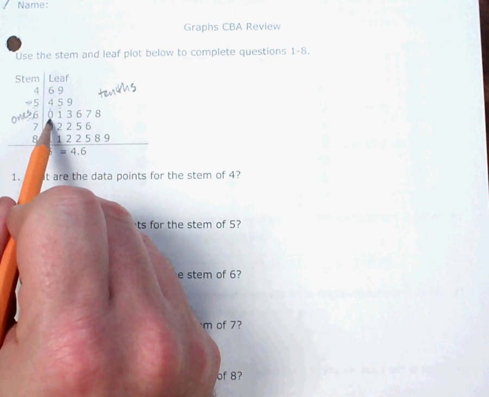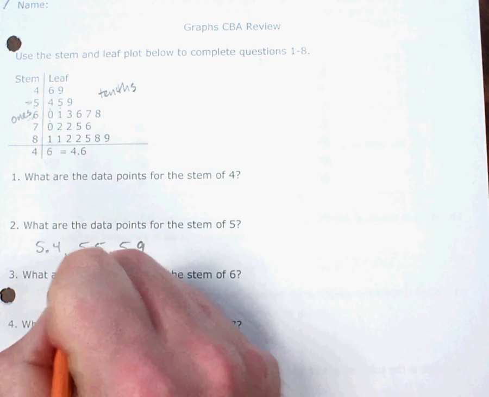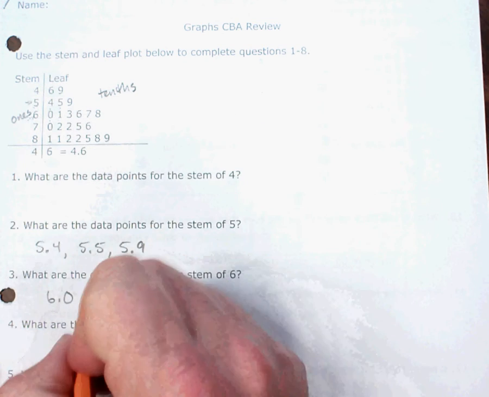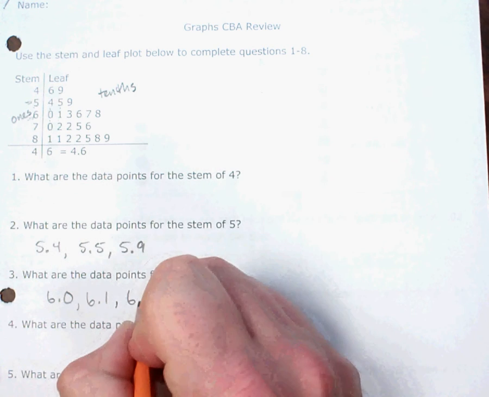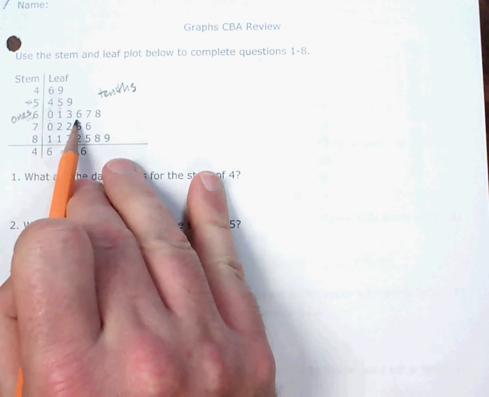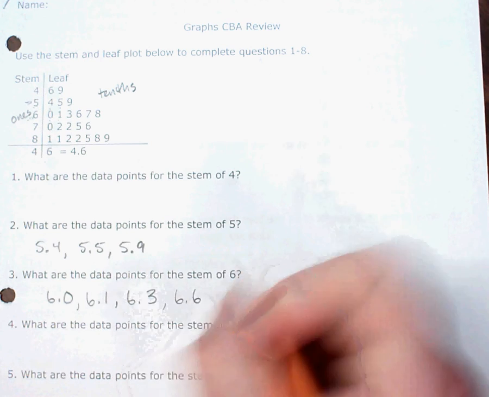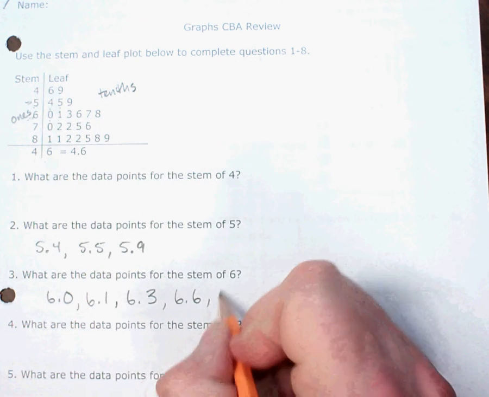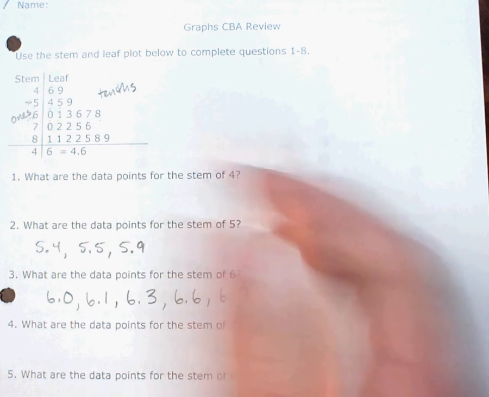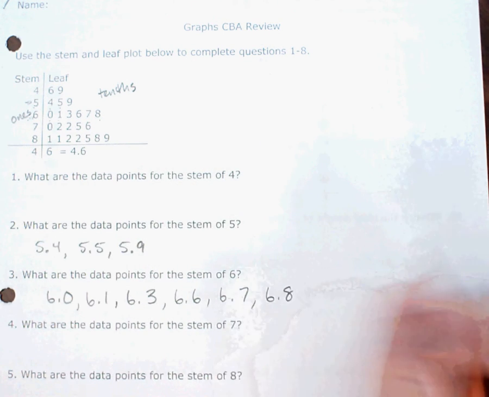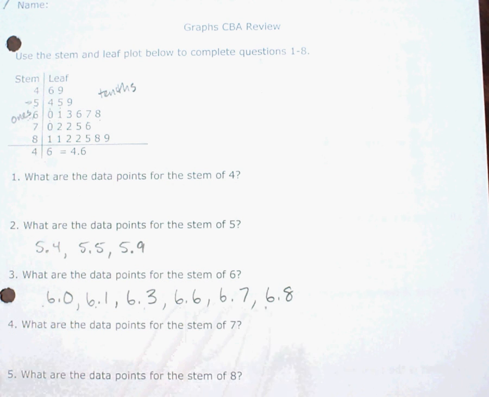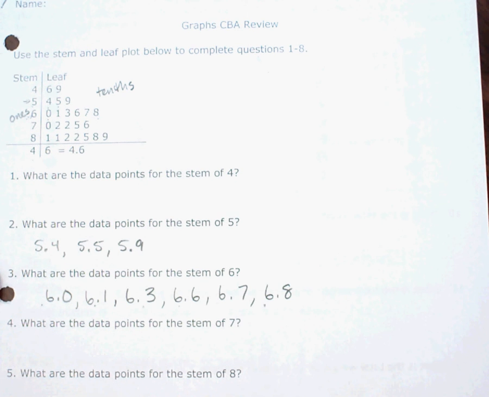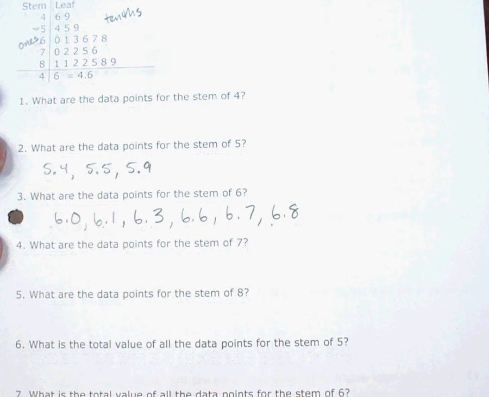So we've got 6.0, 6.1, 6.3, 6.6, 6.7, and 6.8. I have 1, 2, 3, 4, 5, 6 leaves, so I should have 1, 2, 3, 4, 5, 6 numbers. Okay, good. All right, now we're going to skip down to number 6 because it's a little bit different question.